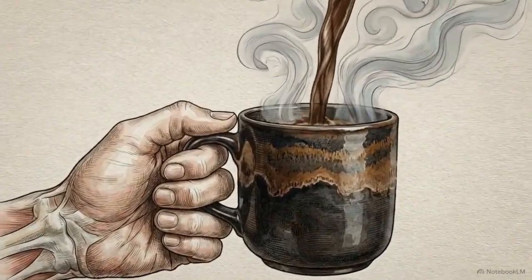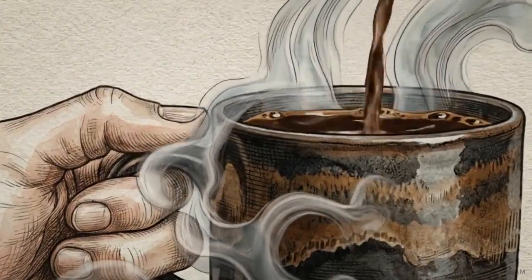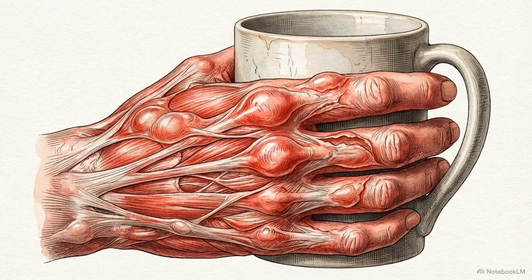Imagine wrapping your hands around a freshly poured cup of coffee. You can feel the smooth ceramic, the weight of the liquid, and the shape of the handle. But you have no idea that the scalding water is currently giving you third-degree burns. In neurology, this is known as dissociated sensory loss.